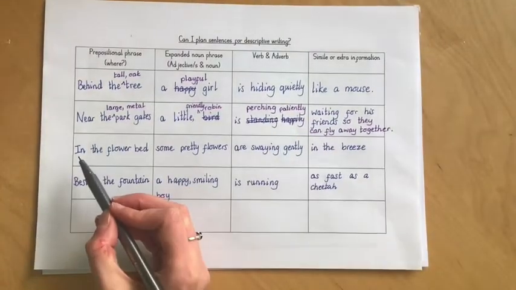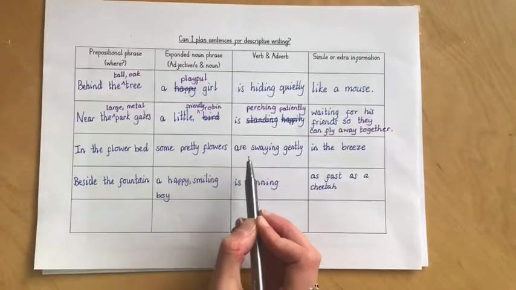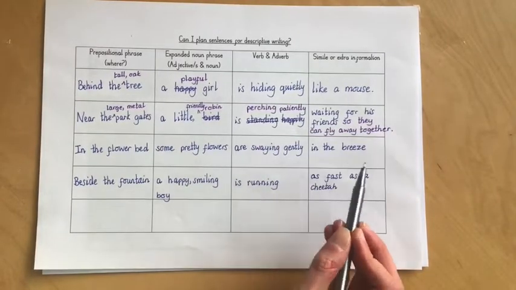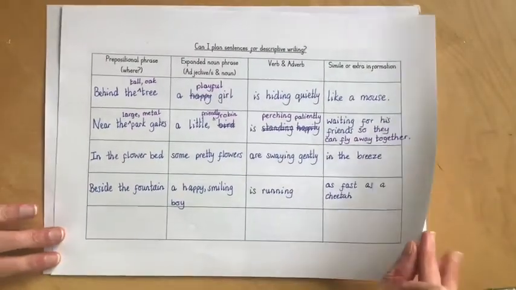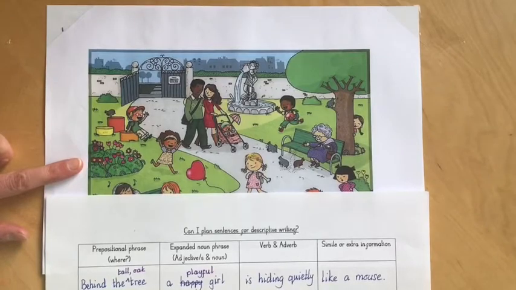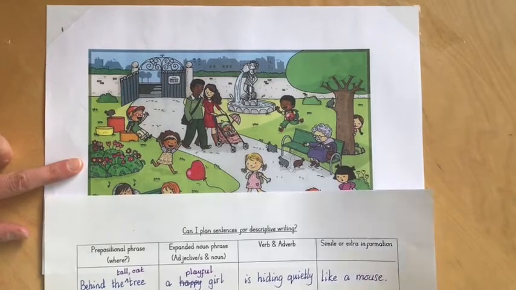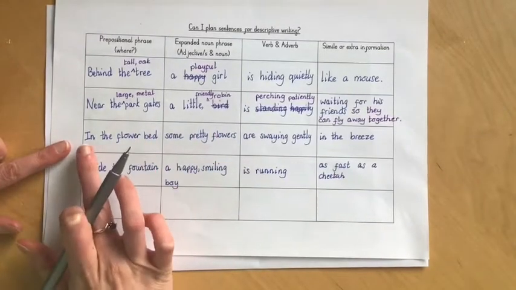Okay, so in my next sentence, currently it says, in the flower bed, some pretty flowers are swaying gently in the breeze. Now I'm going to, let's have a look at the picture. So here's our flowers in the flower bed. I'm not going to add any kind of words in here. I'm happy with that.